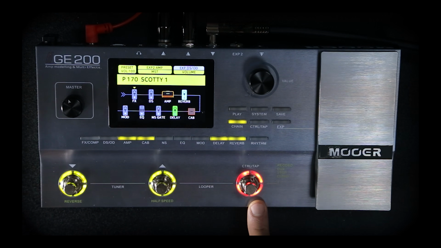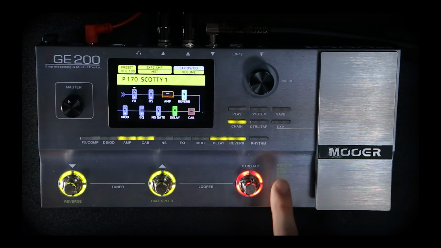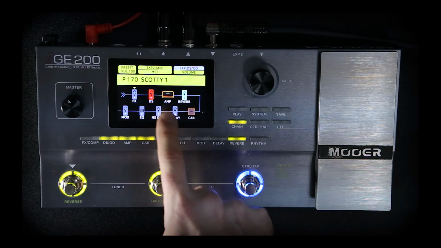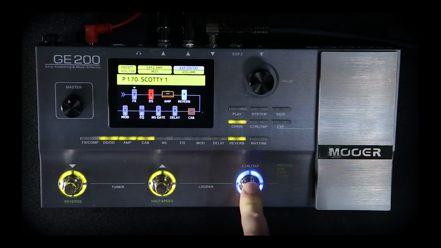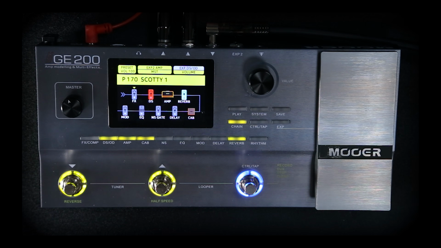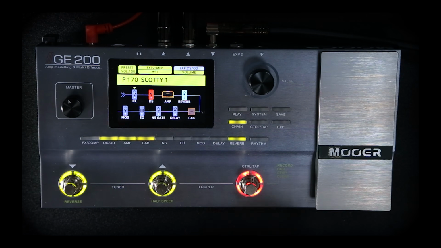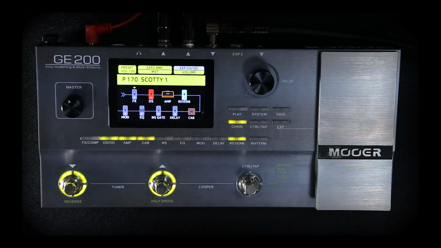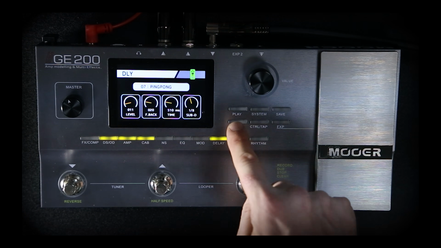The third foot switch here that's labeled CTRL and tap. This can be set up to switch on and off various effect blocks within a preset. So if I press this now, you'll see the delay went off and the distortion went on. Again, I'll go into that in more detail in a later video. If you hold this foot switch down, you see it's going to start flashing. That means it's in tap tempo, so you can set the tap tempo for your delay. Not a problem. If I switch the delay on there, go back to the chain.